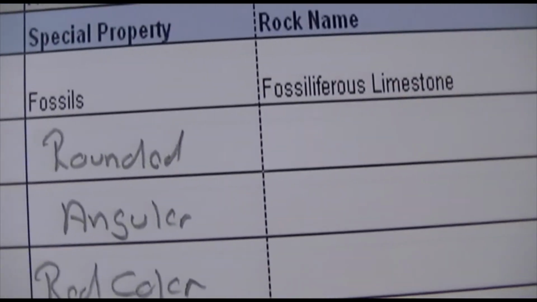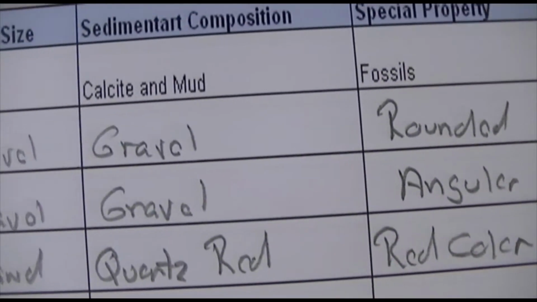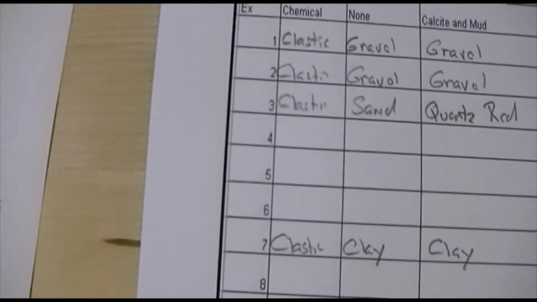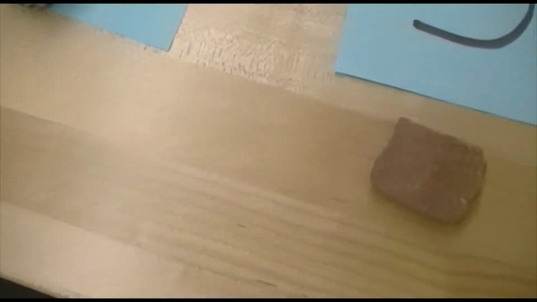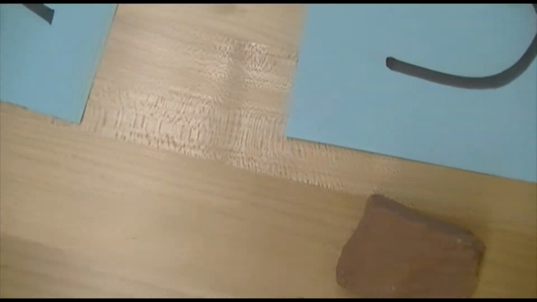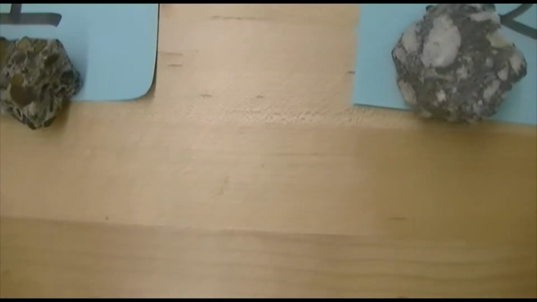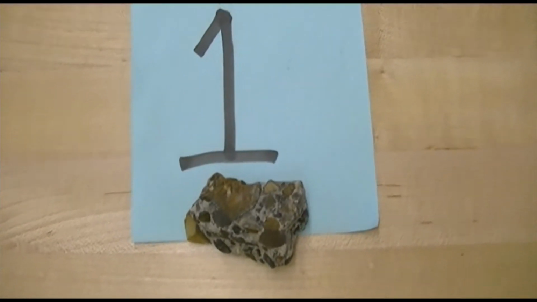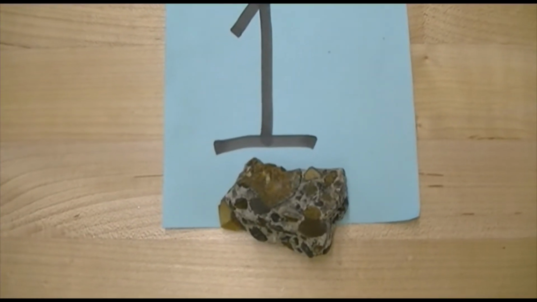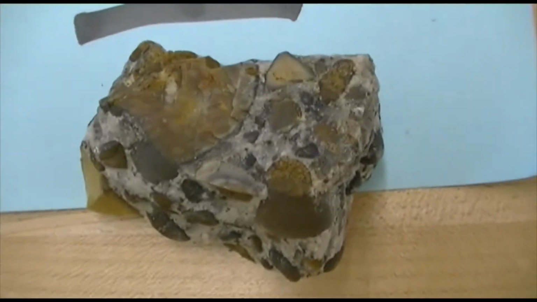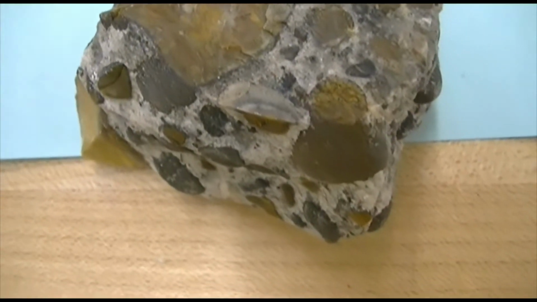So we have far fewer qualifiers to name the sedimentary rock. It's much simpler. So I'm going to go through each sample, and I'm going to tell you if it's clastic, detrital. I'm going to go through every one of these, and I kind of put these in a specific order. So number 1 is the coarsest rock we're going to see. This definitely has grain size, and you can see that the fragments here are rounded.